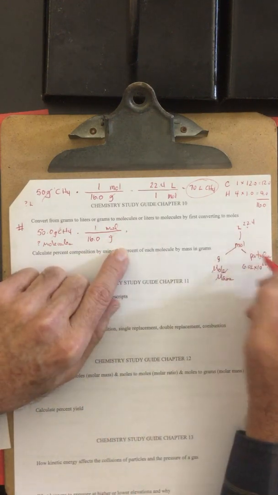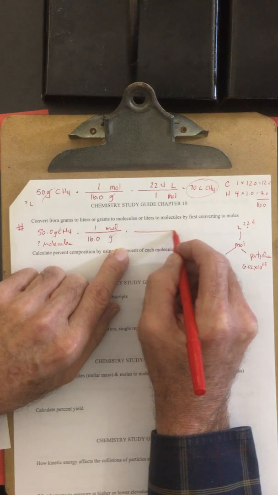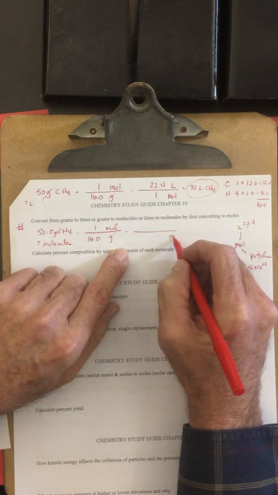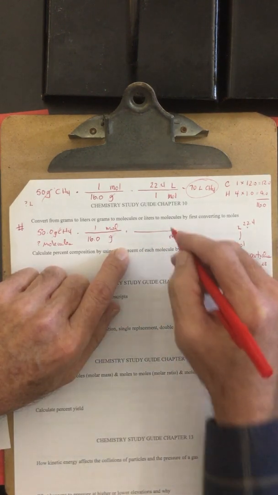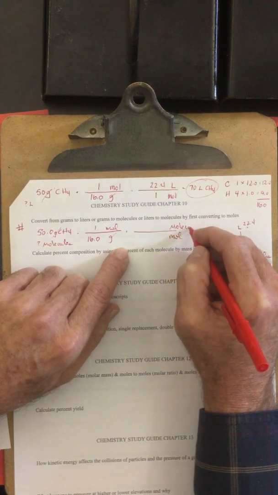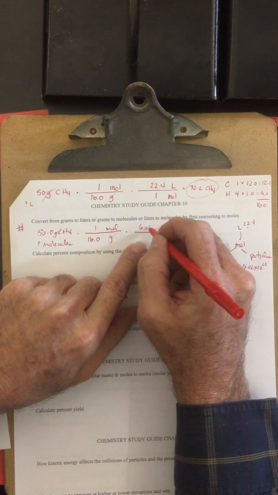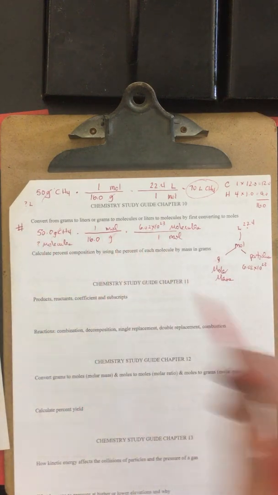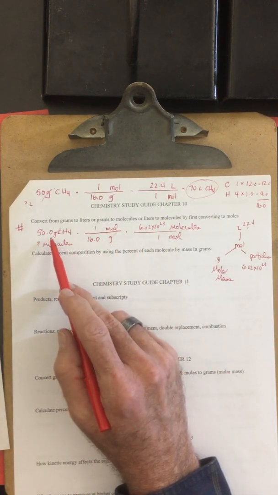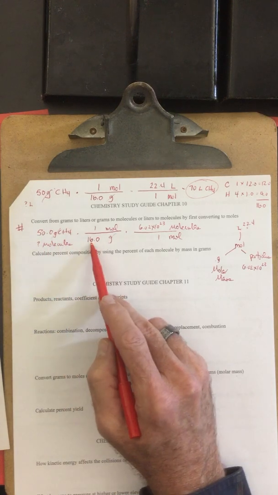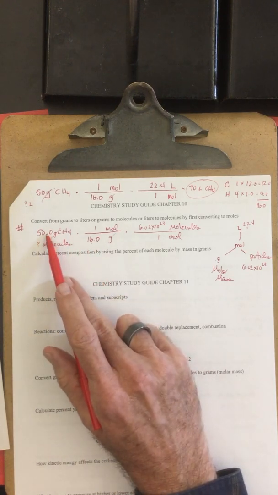Now I need to convert from moles to particles. Canceling units will go on the bottom, moles, and molecules will go on top. 1 mole has how many molecules? 1 mole has 6.02 times 10 to the 23rd. So it's going to be this times this divided by this. Now, let's see, how many moles will I have approximately? 1 mole is 16. I actually have 50.